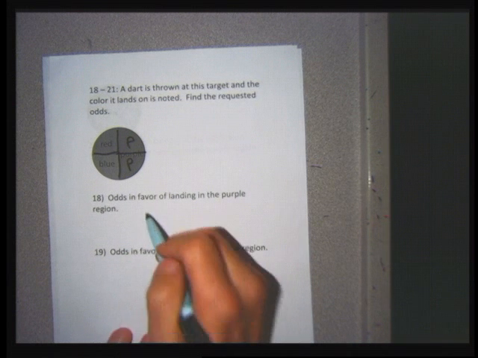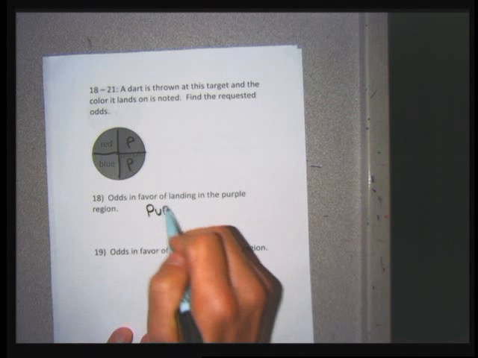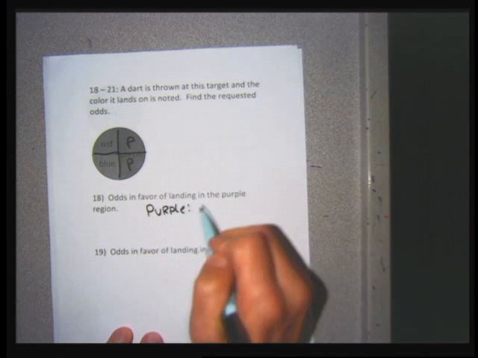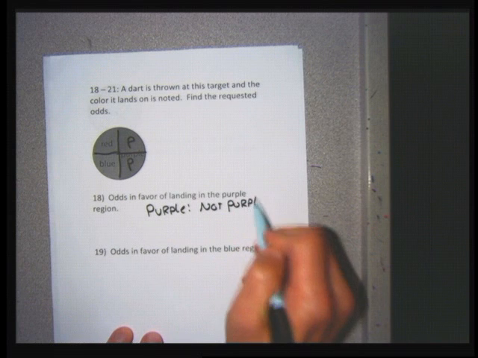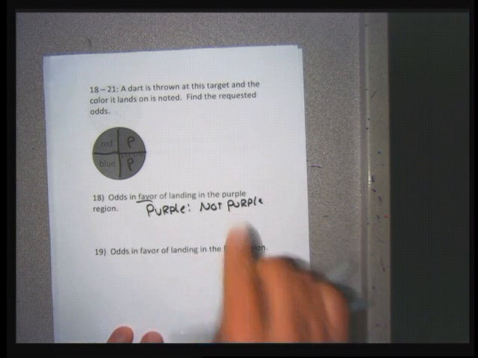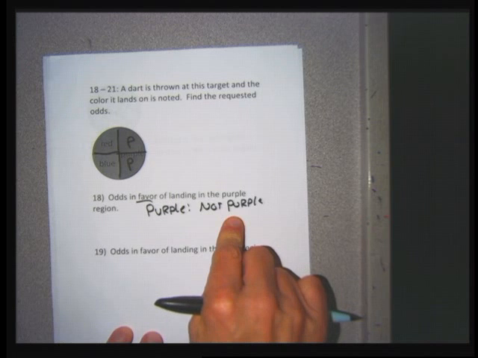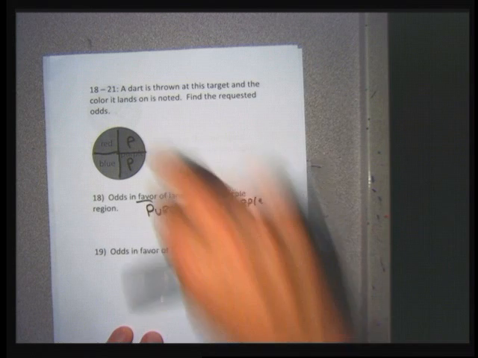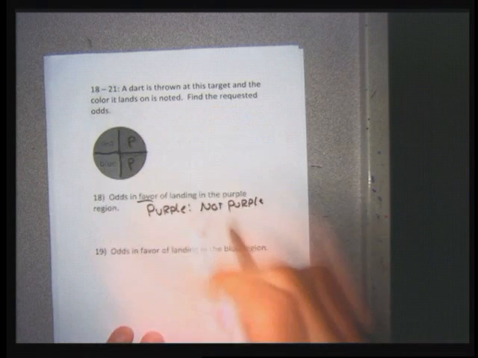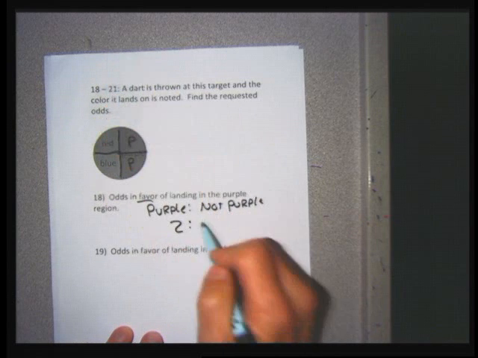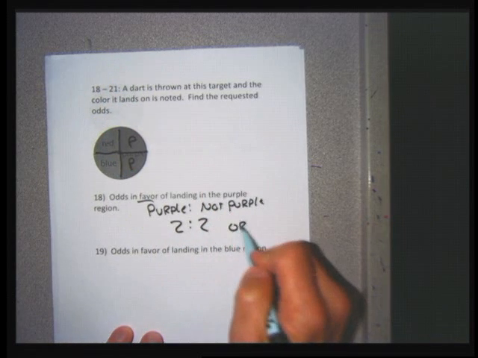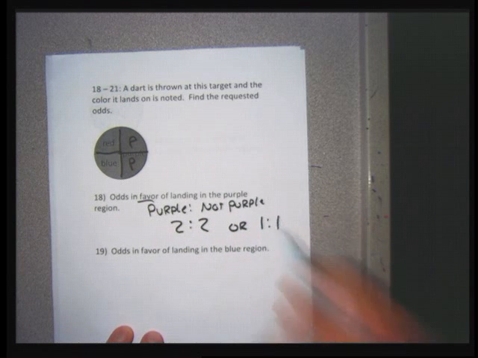So I need to separate the sample space into purple and not purple. And because it's odds in favor, the not came second. And if I count the purple regions, when I make the regions the same size, there's 2 purple regions, and there's red and the blue, there's 2 non-purple regions. So I'd say the odds are 2 to 2, which I can reduce to 1 to 1.